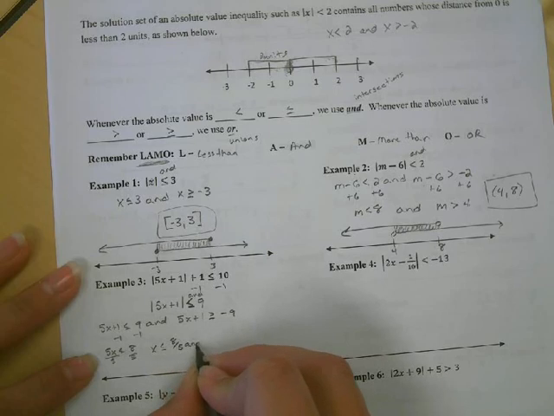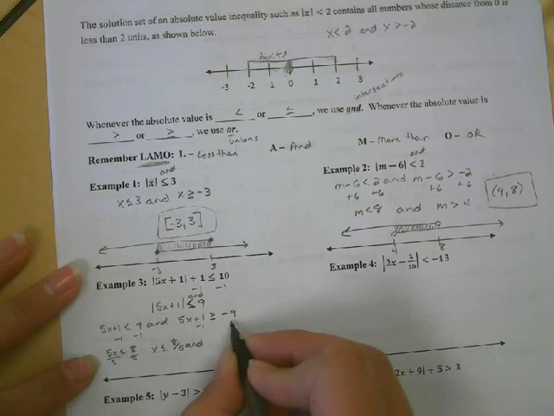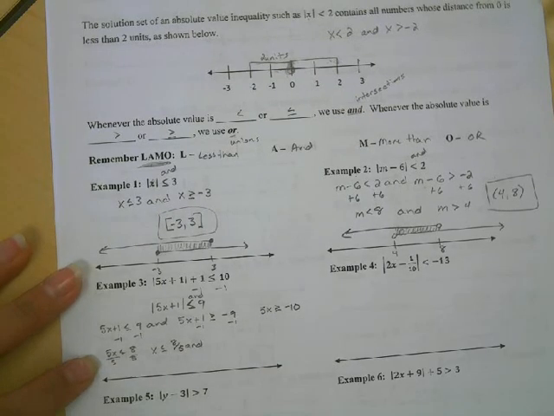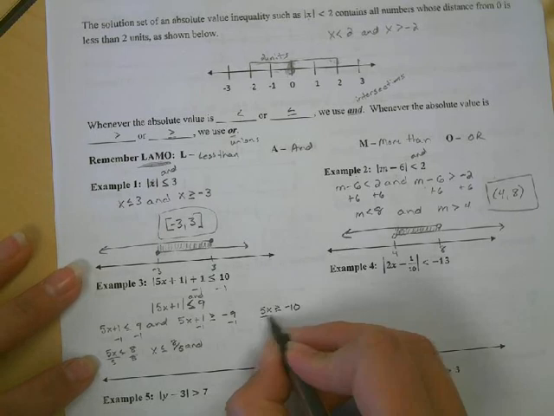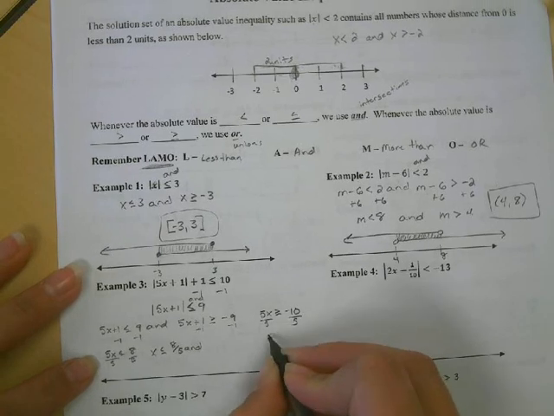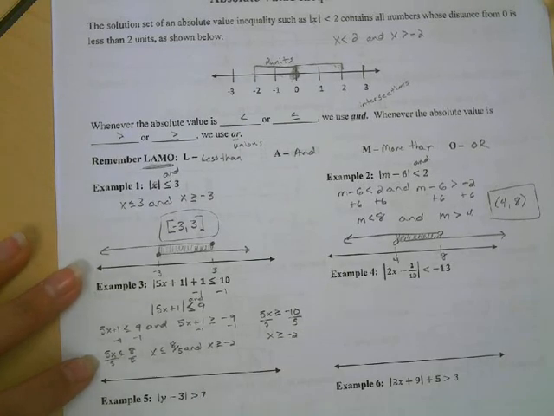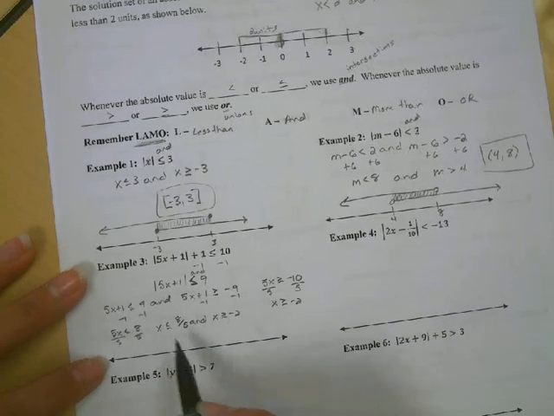And, okay, do the same thing over here, minus the 1. So I've got 5x is greater than or equal to negative 10. Okay, divide by 5. X is greater than or equal to negative 2. So there's my inequality. Okay, this right here is my inequality.